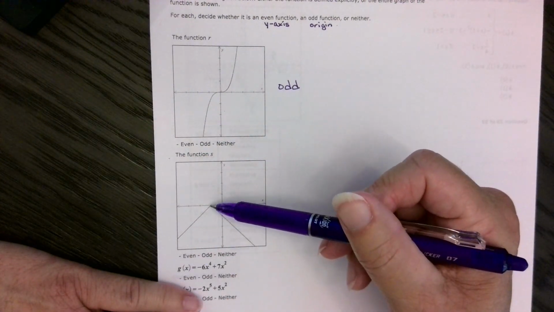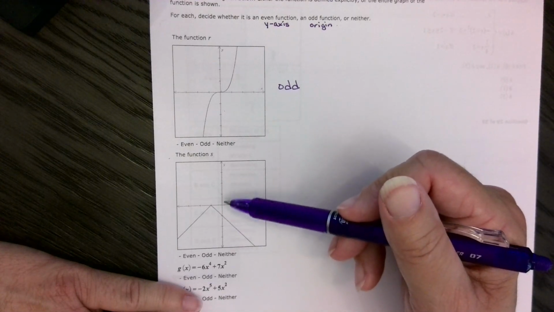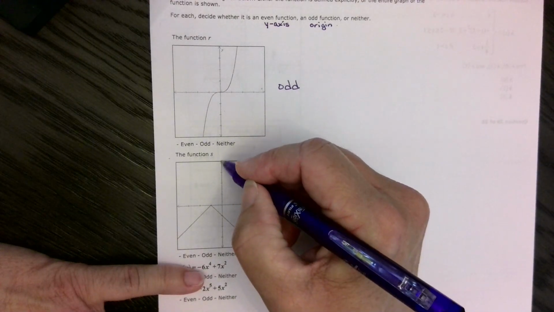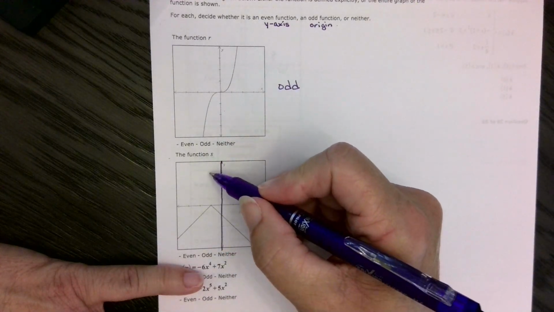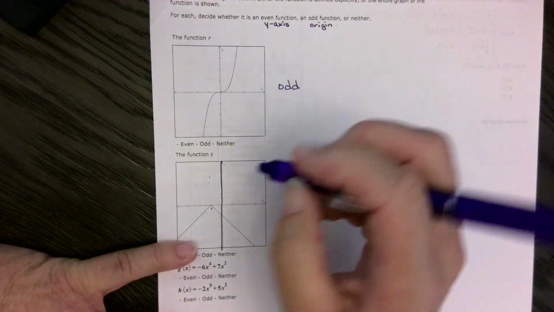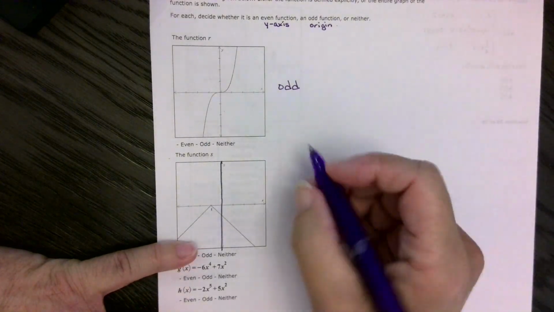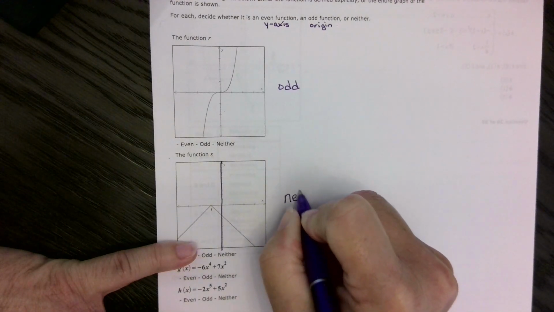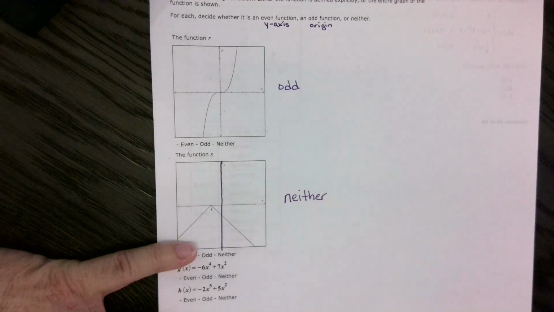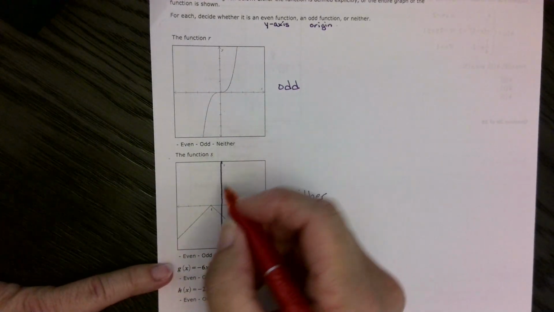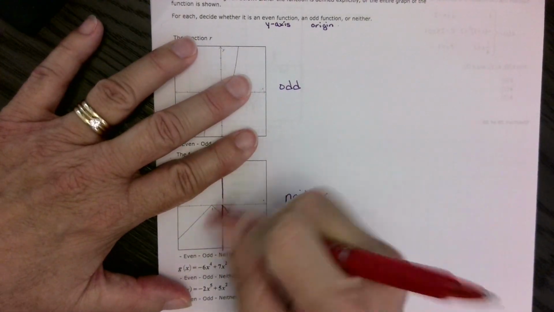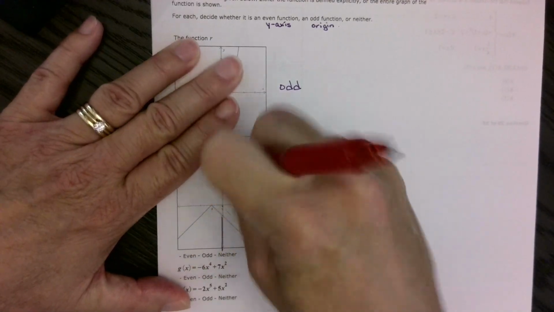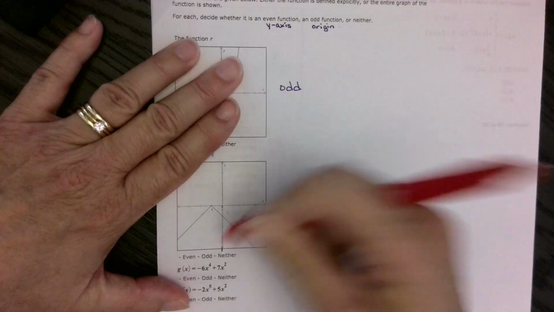Right here, when we talk about being symmetric to the y-axis, it's not symmetric here. It's only symmetric if I had a line coming down like this, but that's not the y-axis. So this one would be neither. Now, had that been moved over to look something like this, then it would be symmetric to the y-axis, but it wasn't. So that one was neither.